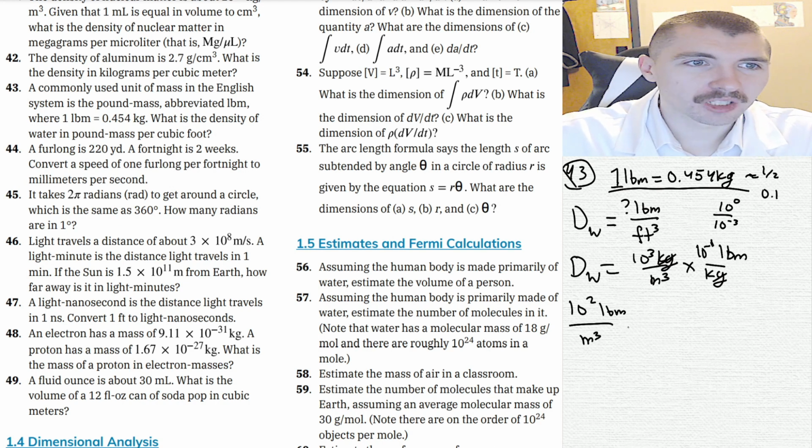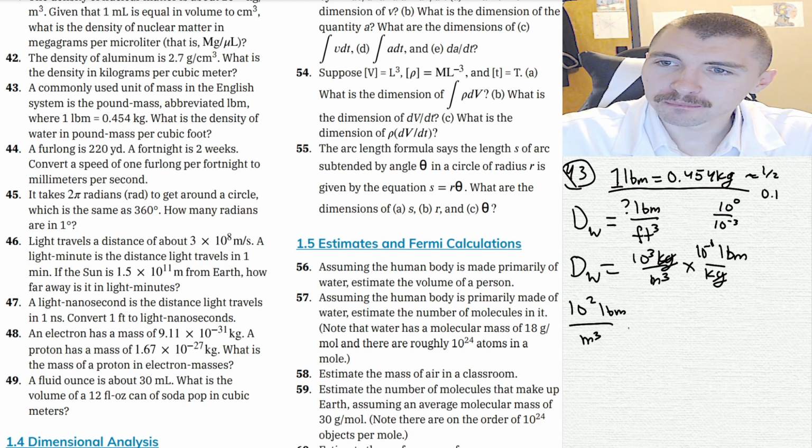Okay, now we need to convert meters cubed to foot cubed. I think there's 1609, which is 10 to the 3 meters in a foot.